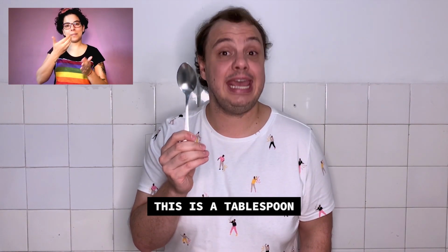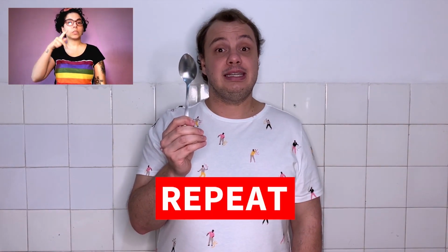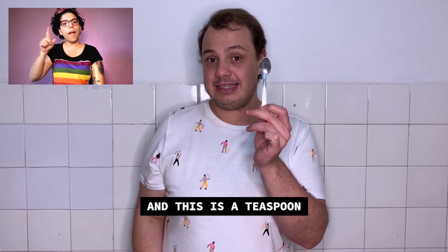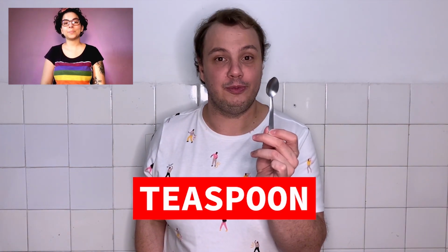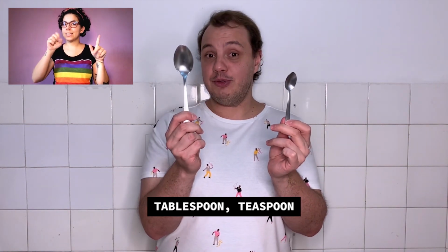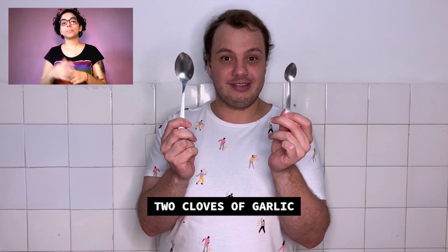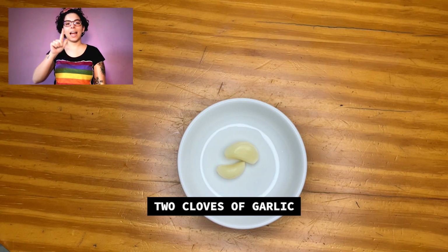This is a tablespoon. Repeat. Tablespoon. And this is a teaspoon. Repeat. Teaspoon. Tablespoon, teaspoon. 2 cloves of garlic.